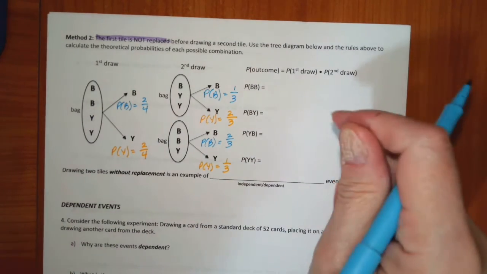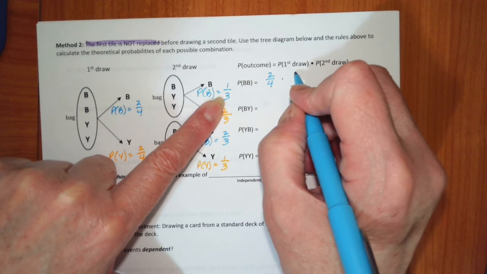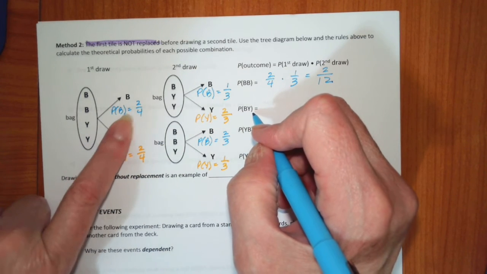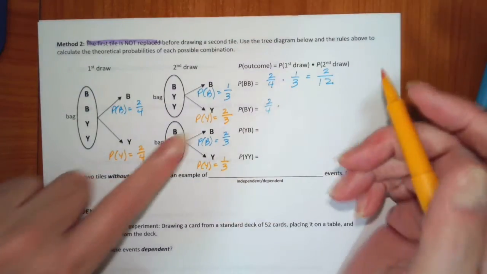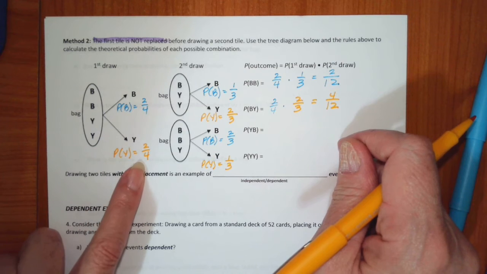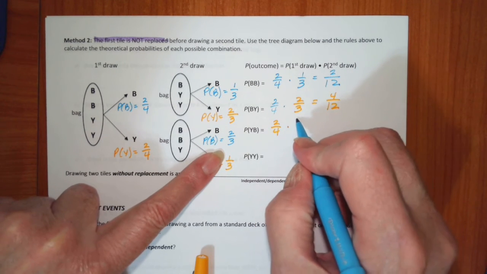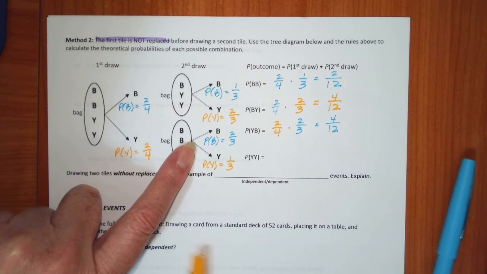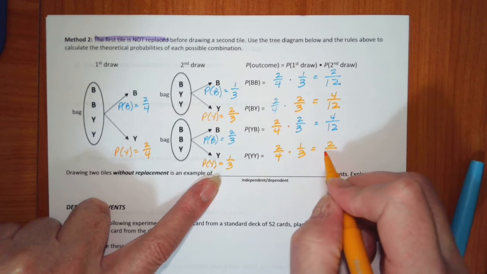So now we calculate our probabilities exactly like we did before. The probability on the first draw for a blue is 2 out of 4. On the second draw is 1 out of 3, which gives us 2 out of 12. The probability of a blue and a yellow, well, 2 out of 4 for the first draw, but notice the probability in our second draw has changed to 2 over 3. So that gives us 4 out of 12. The probability of a yellow and then a blue is 2 out of the 4 on the first draw, and then 2 out of 3 on the second draw, which gives us 4 out of 12. And then finally a yellow followed by another yellow is 2 out of 4 times 1 over 3, which is 2 out of 12.